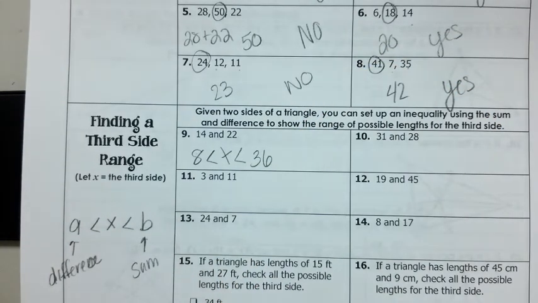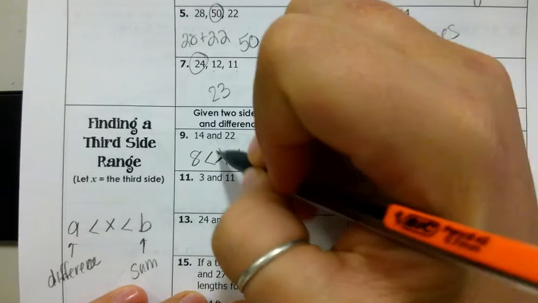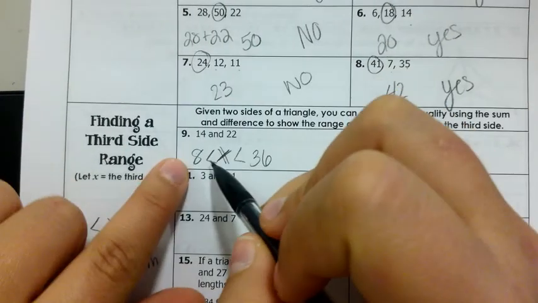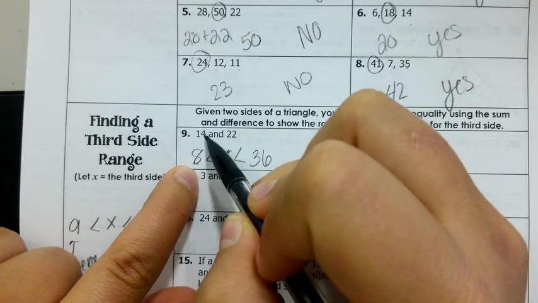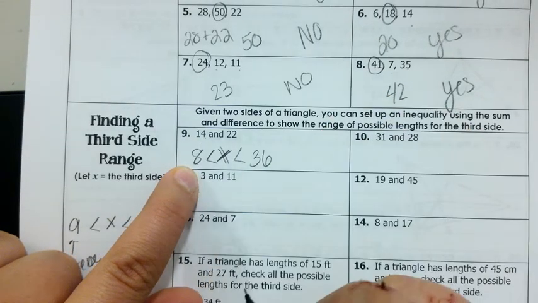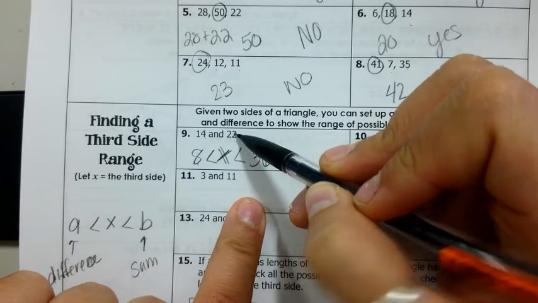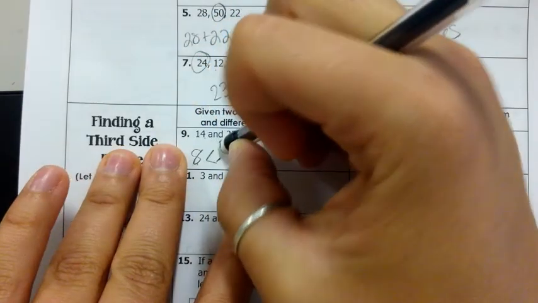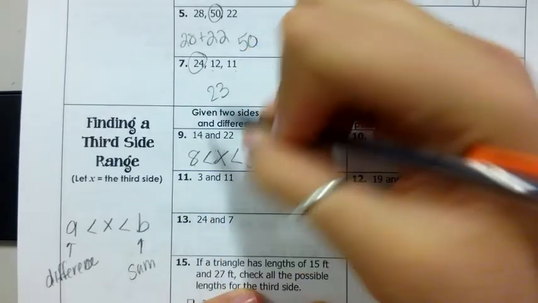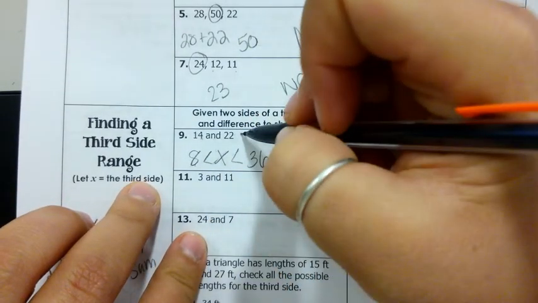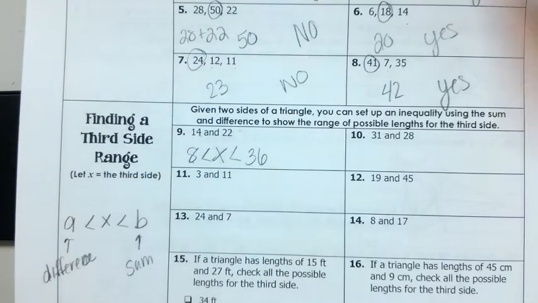So the largest side has to be larger than 36. So right now, this first one is saying anything greater than 8, then 9 and 14 are going to work. But if we're going to say this is the larger side, then these are the smallest ones. Anything greater than 36 will work.